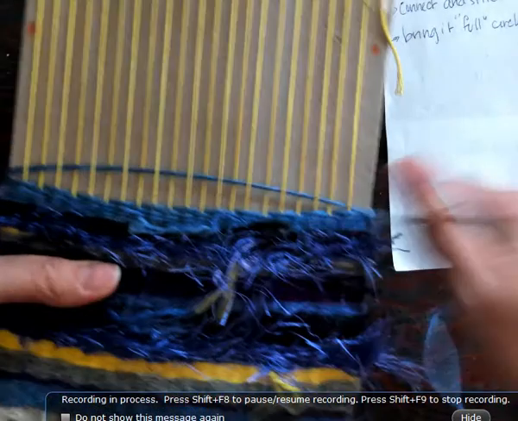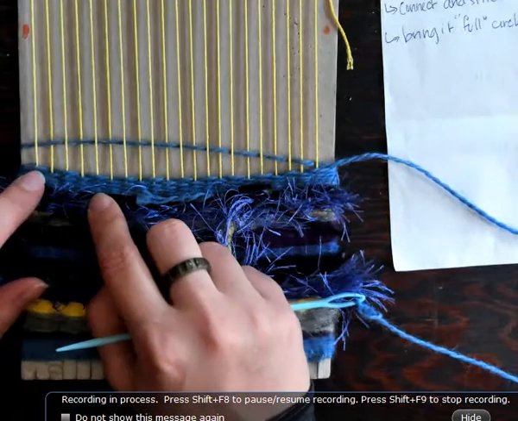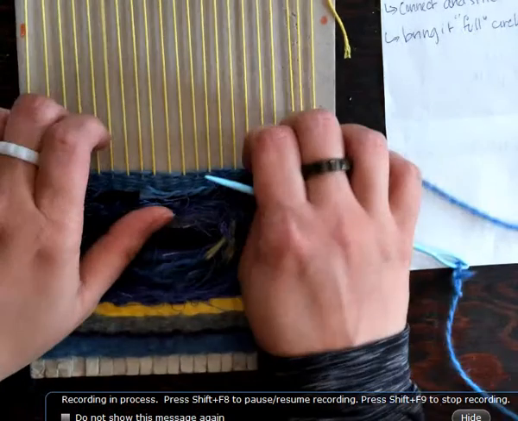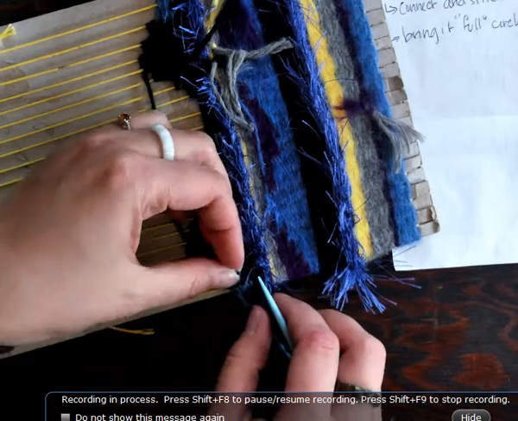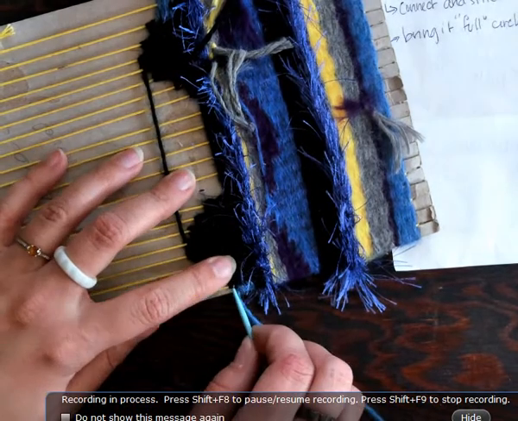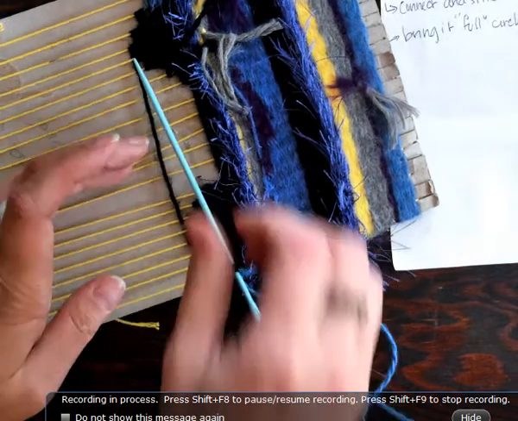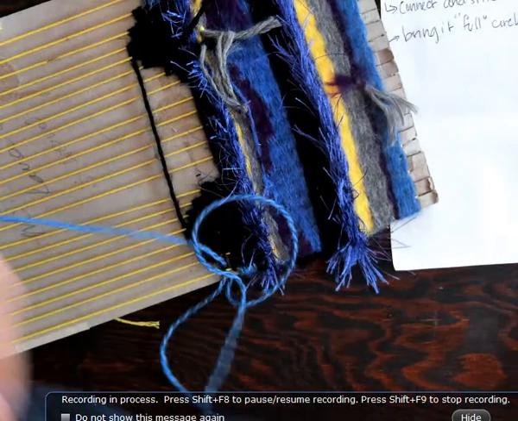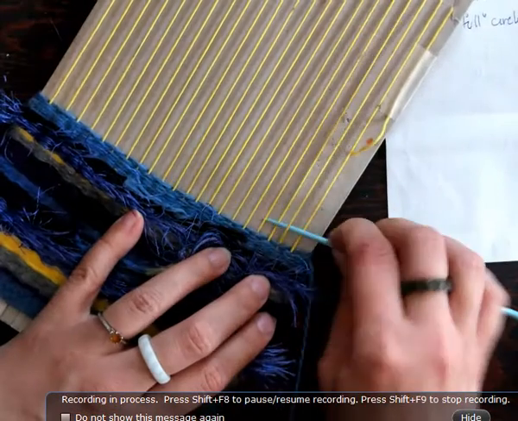Alright, so I pull, pull, pull, continue my pattern, making sure that it's always the opposite of the one underneath, and flip. Now I'm getting to a point where I'm starting to get to my last few stitches on this side, which is great, because then I can show you how to move on to the next row. Okay, and then back over, and over, under, over, under, over, under.